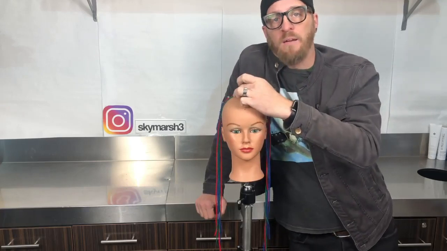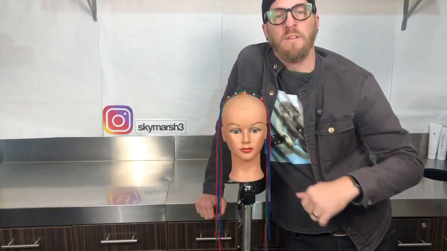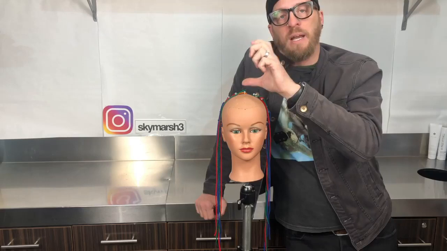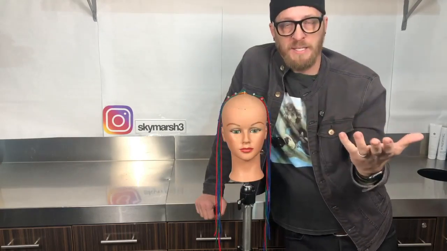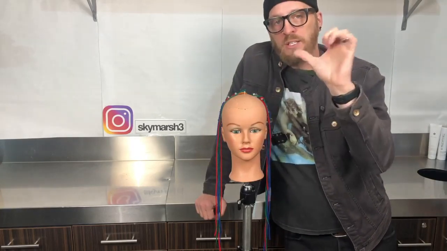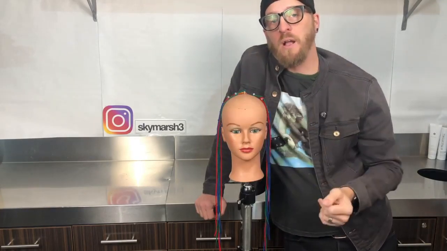A concave layer is going to be an increased removal of length, meaning the layer is going to increase as it moves down the head shape because your elevation increased. So 90 degrees creates a convex layer. Anything above 90 degrees will create a concave layer.